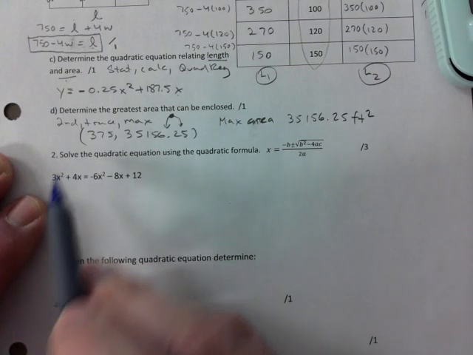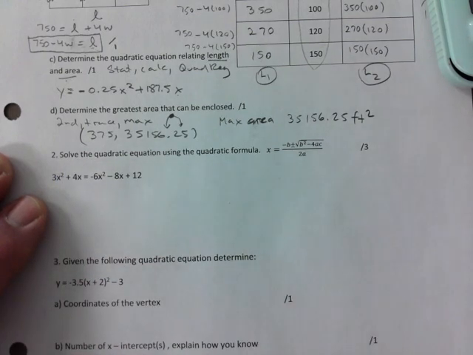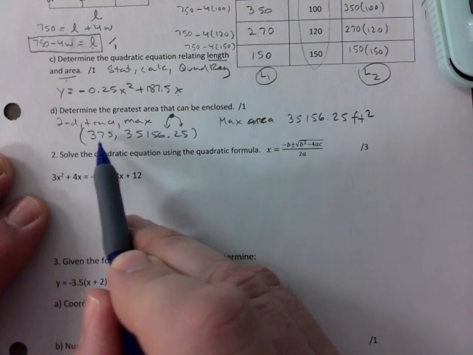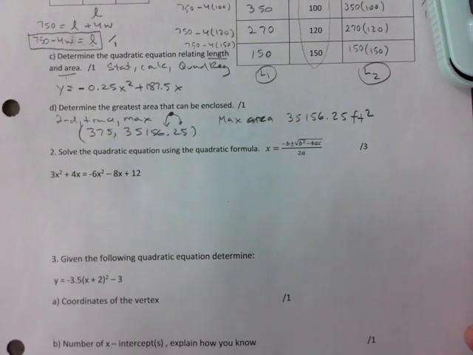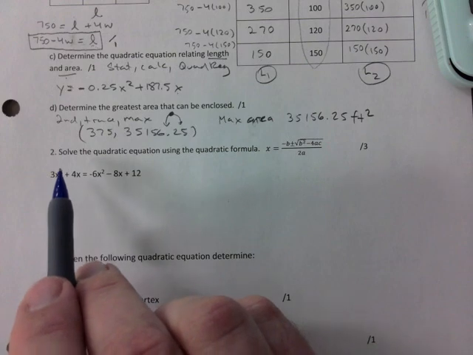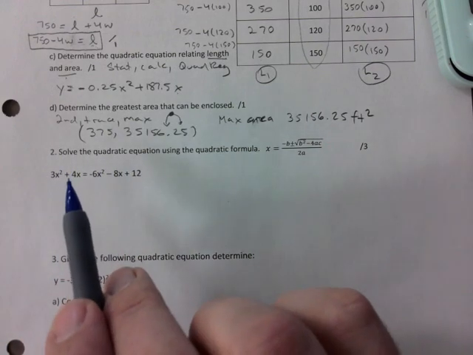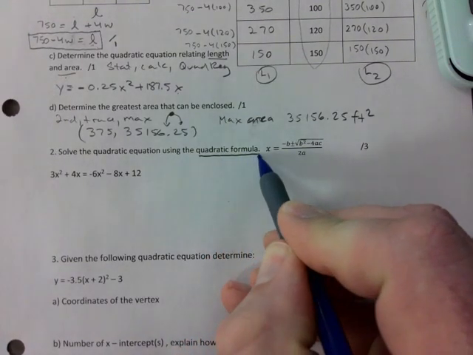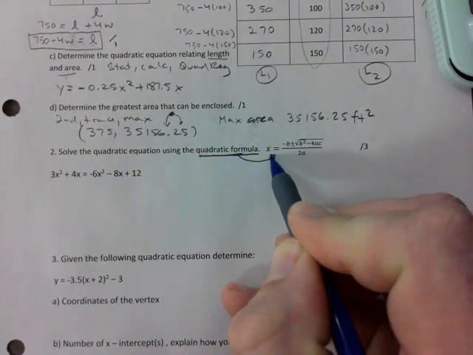Next, we're done there. I could have asked you what are the dimensions for this. Well, we know that the length is 375, and we can use the other formula to come up with the width. But this is it. Next, solve the quadratic equations using the quadratic formula. So when I say that, you have to use that one.